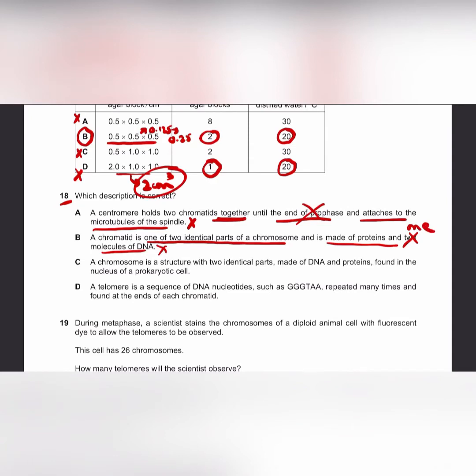A chromosome is a structure with 2 identical parts. This is true. A chromosome is a structure with 2 identical parts or chromatids made up of DNA and proteins. This is true as well. Found in the nucleus of a prokaryotic cell. No, there is no nucleus in a prokaryotic cell, right?